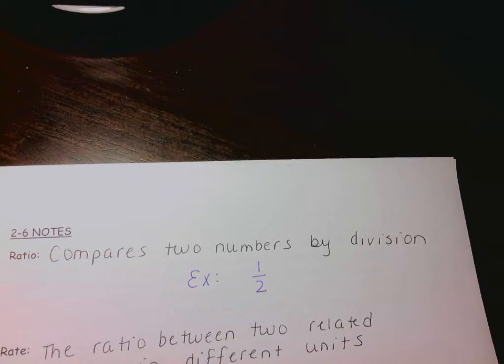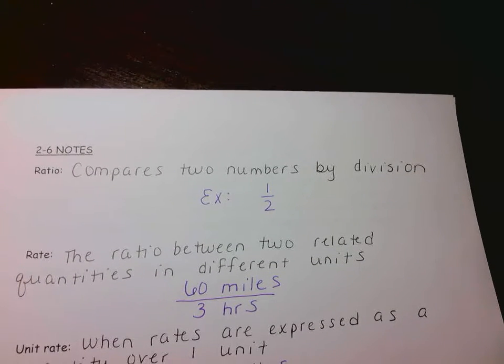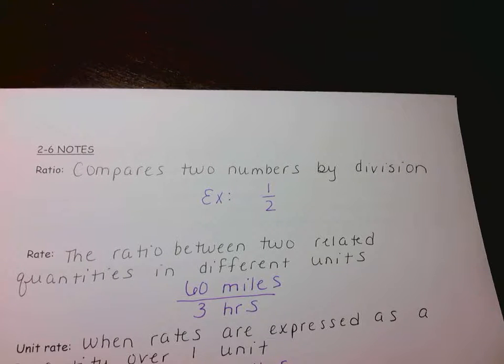A ratio compares two numbers by division. So for example, when I say 1/2, what I'm saying is 1 divided by 2. A rate is the ratio between two related quantities in different units. So 60 miles per 3 hours is a rate. And remember, the word per acts as a division bar.